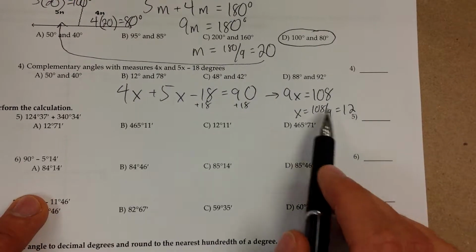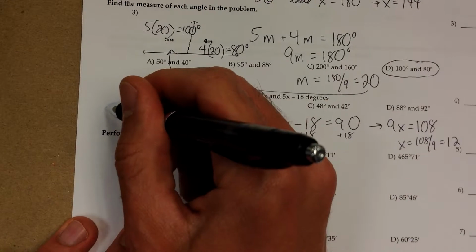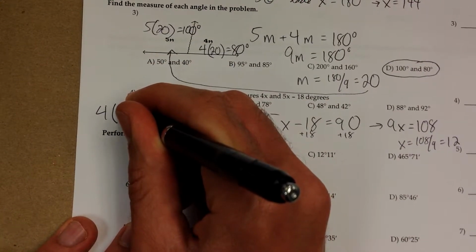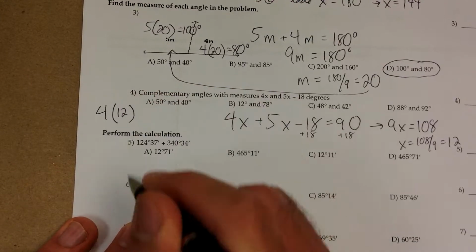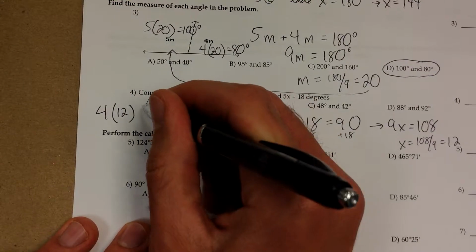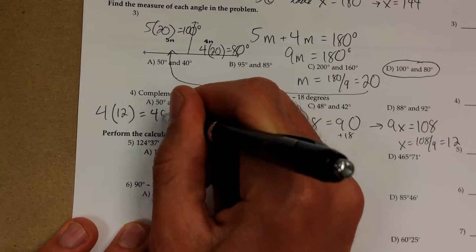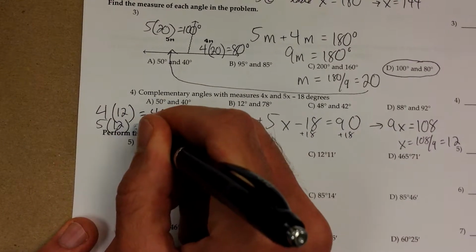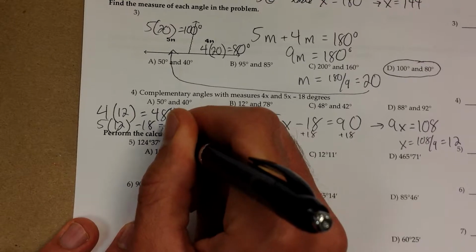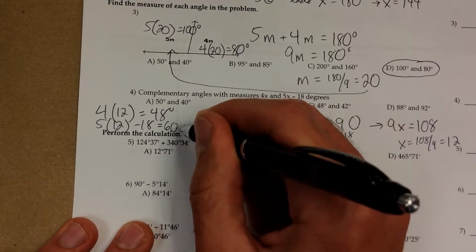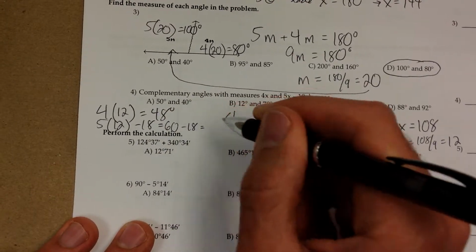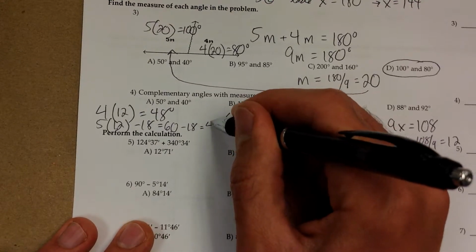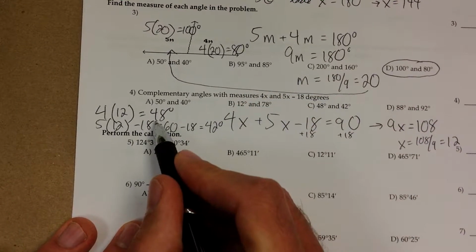Yep, you need to plug that in for x. 4 times 12, 48. Yep. Good.